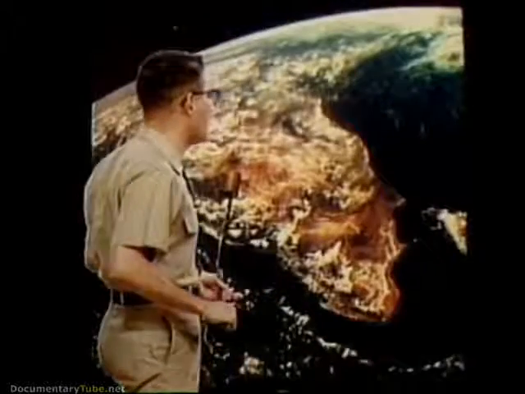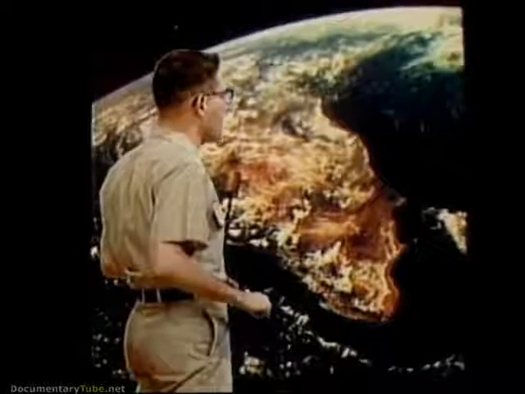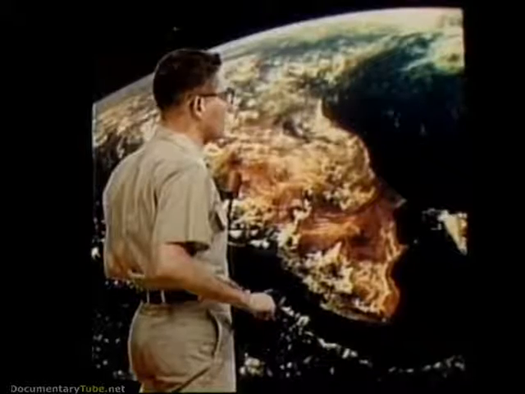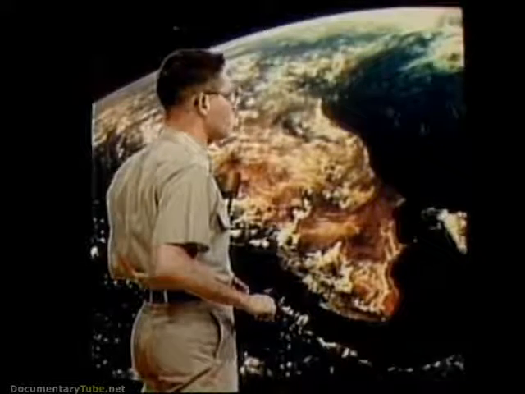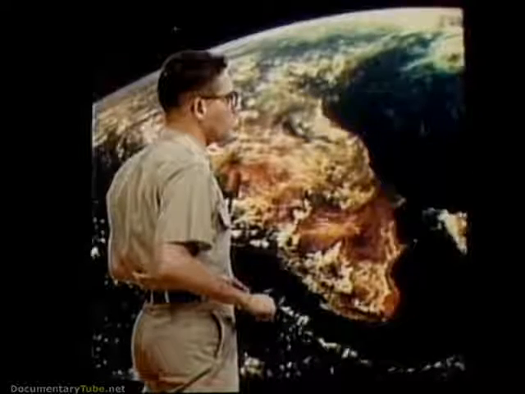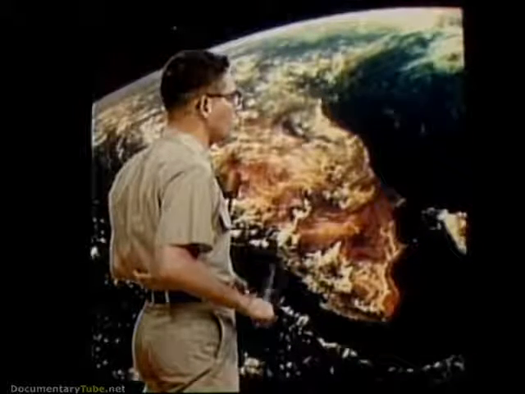Throughout this seminar, we will be discussing cloud patterns and types. It is the understanding of these cloud patterns and types that enable us to make synoptic interpretations of meteorological features. For example, in this picture, taken by a handheld Hasselblad camera from a Gemini satellite at about 150 miles altitude, we can see individual clouds that are easily recognizable.